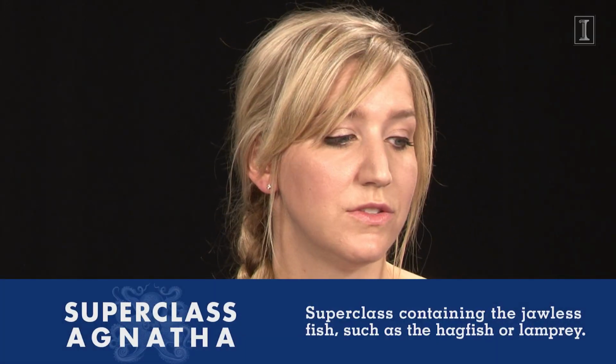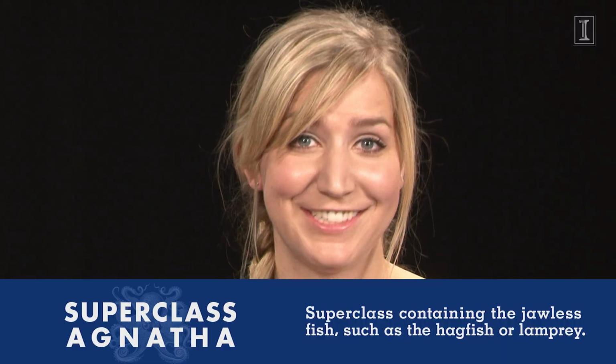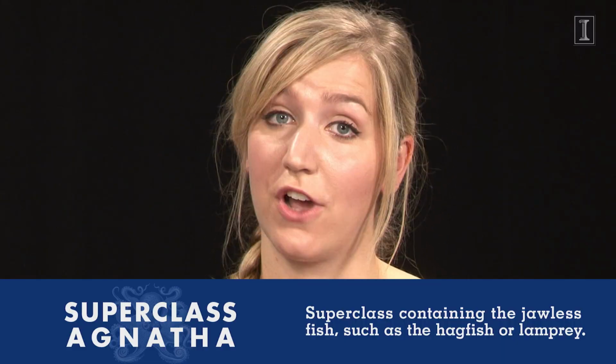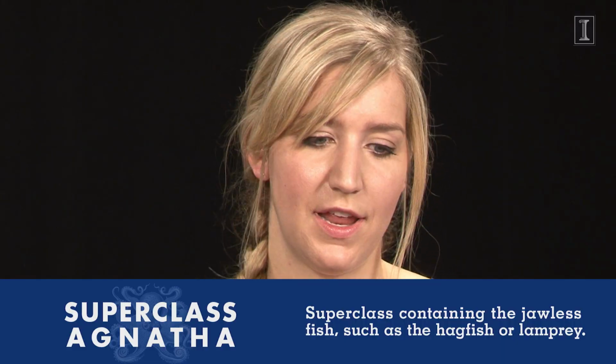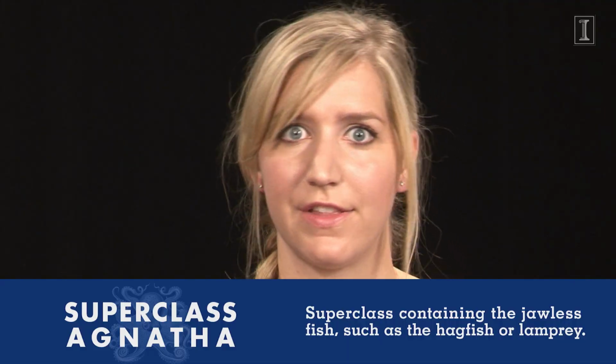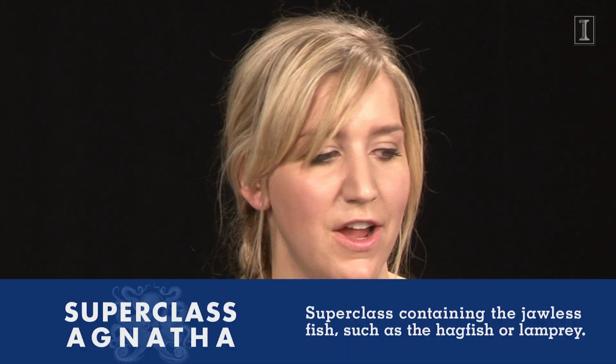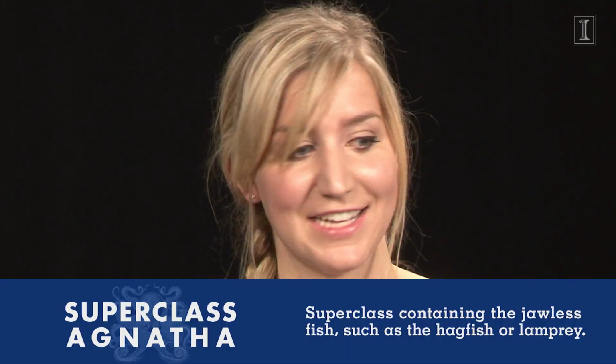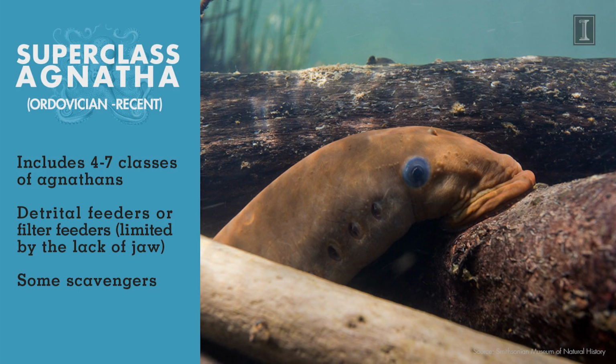All right, so within the group fish, we're going to dial into the superclass Agnatha. So Gnath, G-N-A-T-H, refers to the jaw, and anytime you put an A before that, in your Greek and Latin roots there, that means the lack thereof, more or less. So we have Agnatha here, and these are your jawless fish.